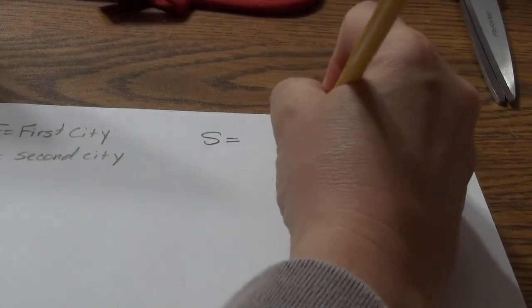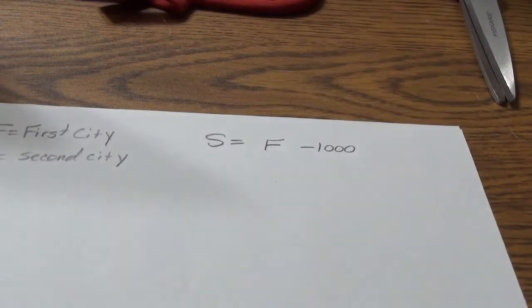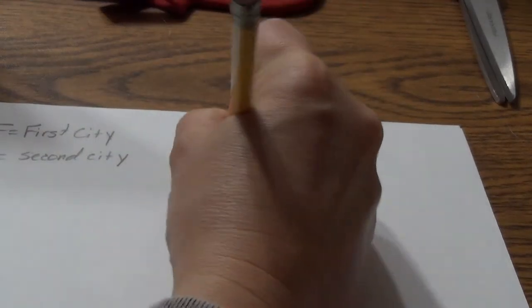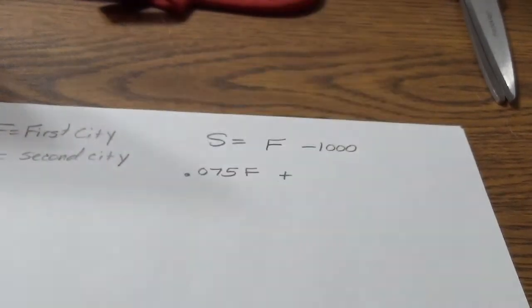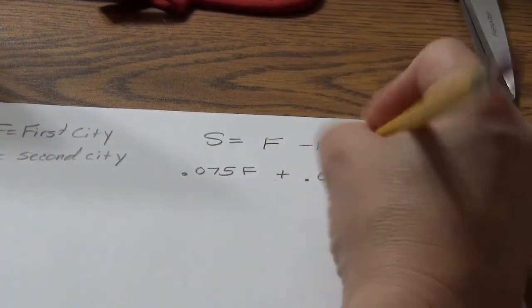This one says it was $1,000 lower. $1,000 lower means we're going to subtract 1,000. So it's $1,000 lower than in the first, so $1,000 lower than the first would be F minus 1,000. So in the second city, that was $1,000 lower than the first. The next is our percents. The tax in the first city is 7.5%, so 0.075 on the first. The tax in the second city was 6.5%, so 0.065 in the second.